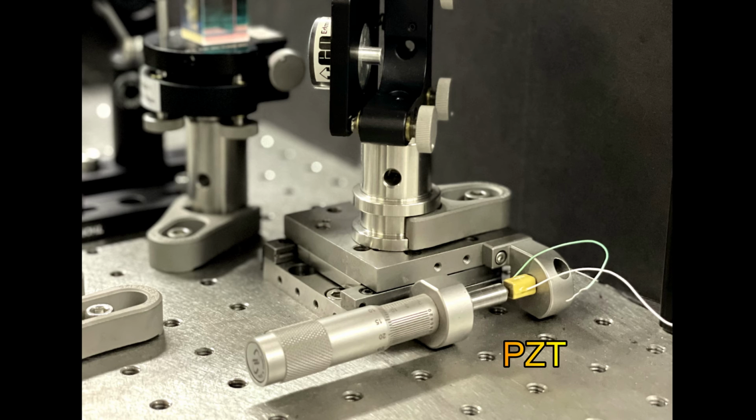In the experiment, a PZT, which is a piece of ceramic that expands when a voltage is applied, was added into the mount of the movable mirror. A computer program was then used to incrementally increase the voltage on the PZT, shifting the path length difference slightly and causing the interference pattern to shift.